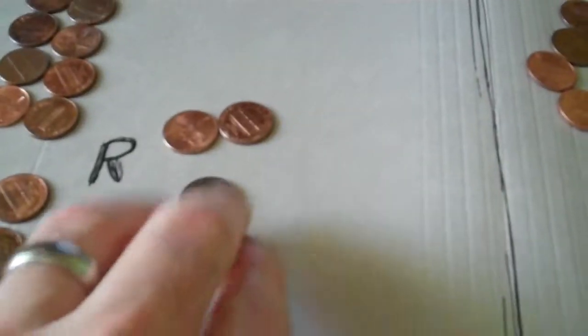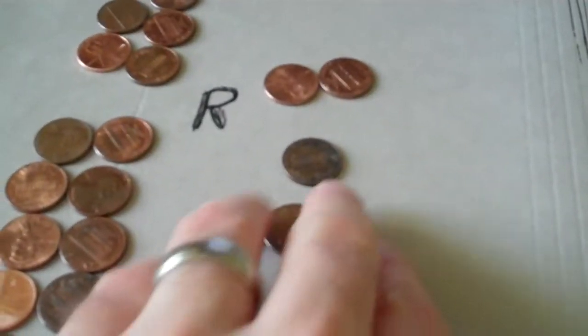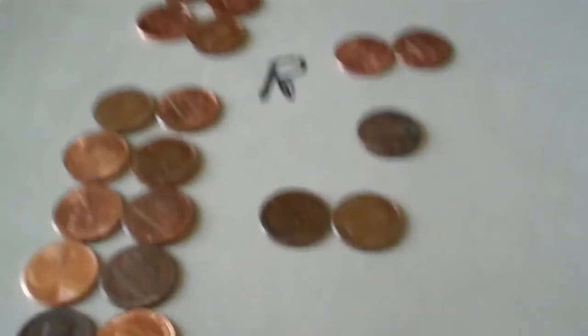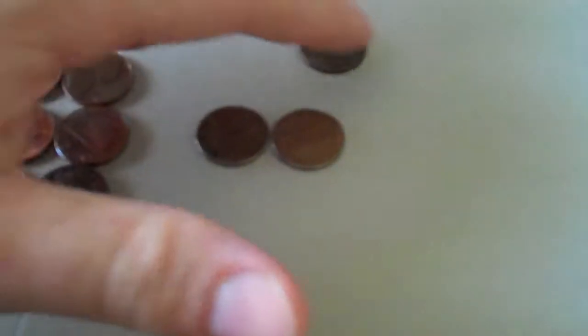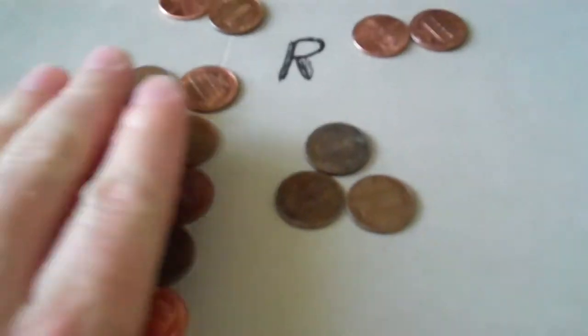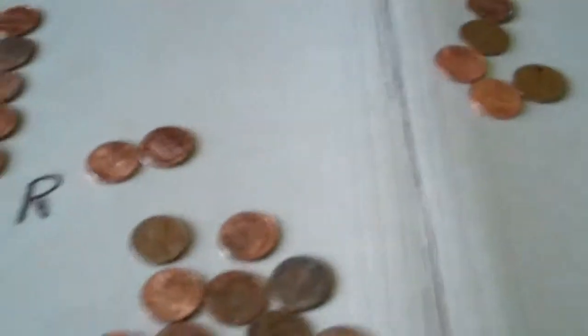Step 2 would be go back to the reactants, take half of what we have. So we have 25, and so half would be 12 and half of a penny. But since we can't do half of a penny, we're going to round up to 13. So we're going to take these 13 and move them over.